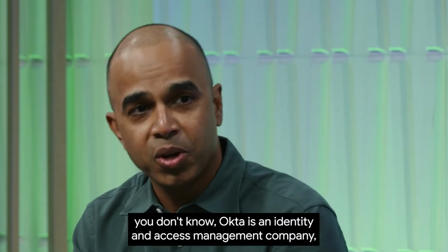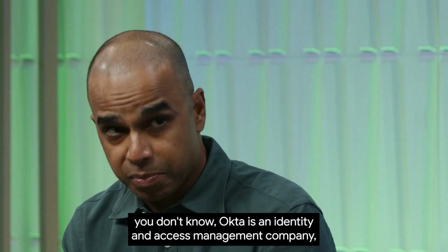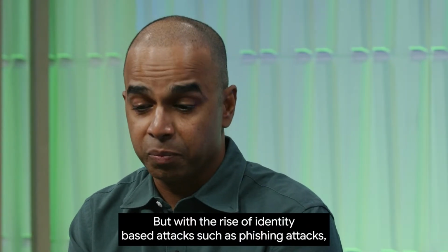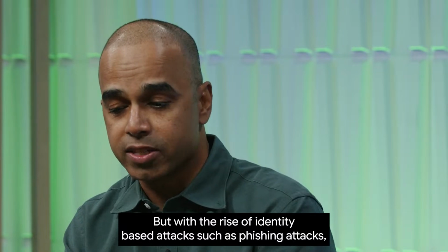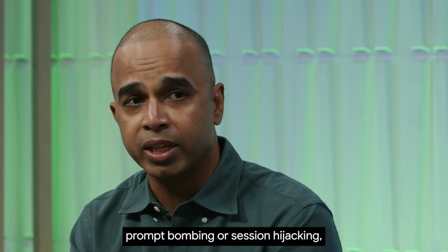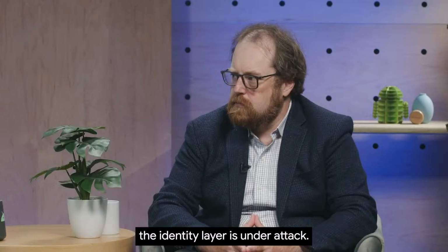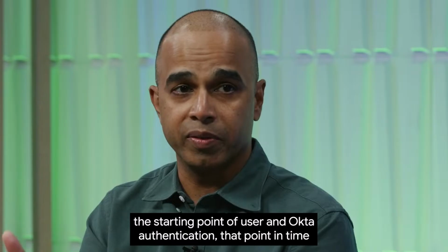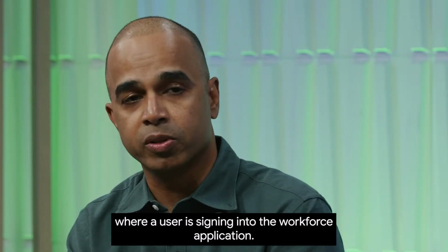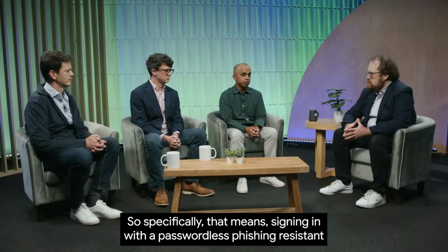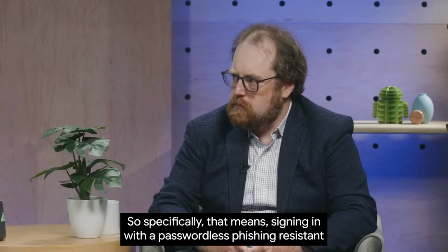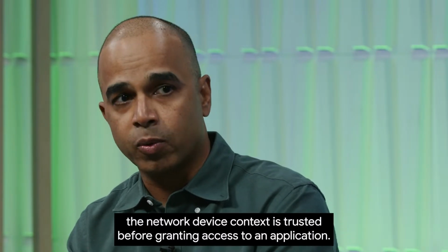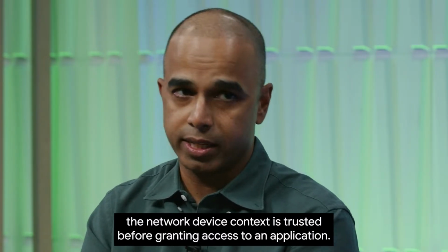So in case you don't know, Okta is an identity and access management company, and our mission is to safely enable anyone to use any technology. But with the rise of identity-based attacks such as phishing attacks, prompt bombing, or session hijacking, the identity layer is under attack. By bringing Zero Trust principles to the starting point of a user in Okta, authentication, that point in time where a user is signing into the workforce application. So specifically that means signing in with a passwordless phishing-resistant authenticator and evaluating whether the user, the network, device context is trusted before granting access to an application.